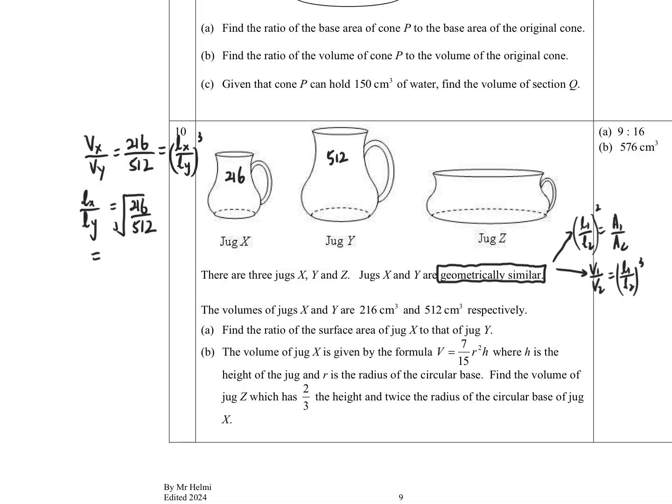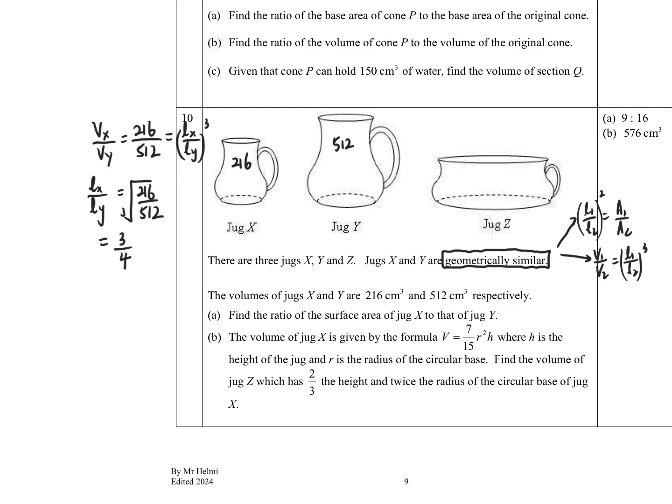I get 3 over 4. Okay, look at the answer for blindly, right? But I want the ratio of their surface area. That's where you need to square the ratio. So area of X is to area of Y, you square this ratio, and that's how you get 9 is to 16. Okay, so that is part A.